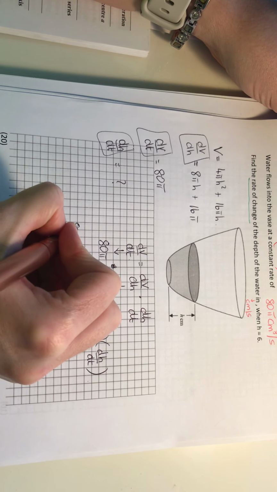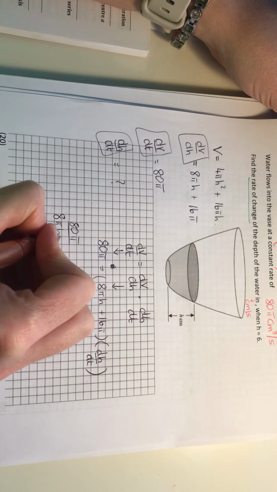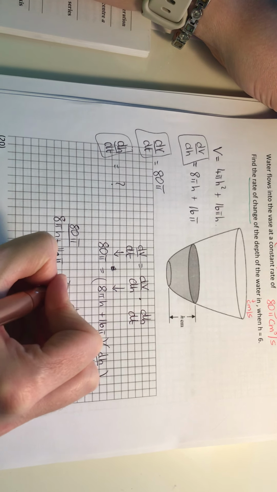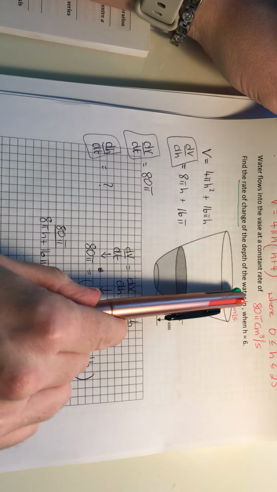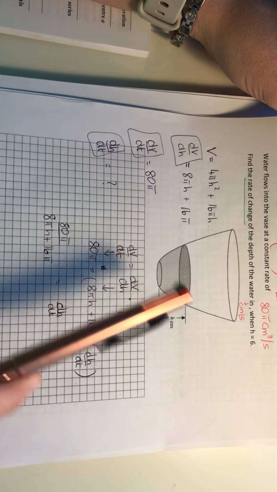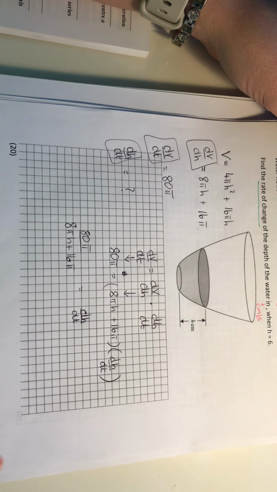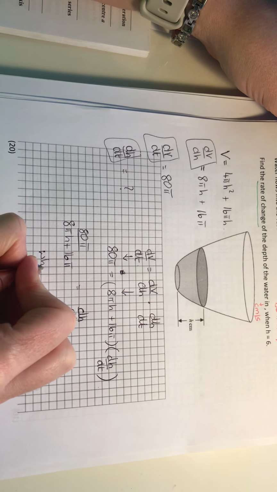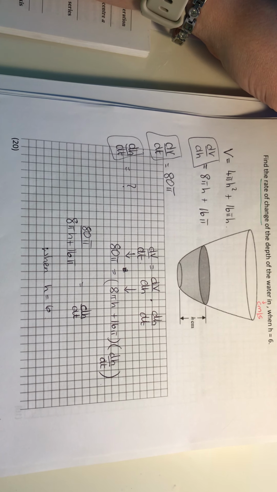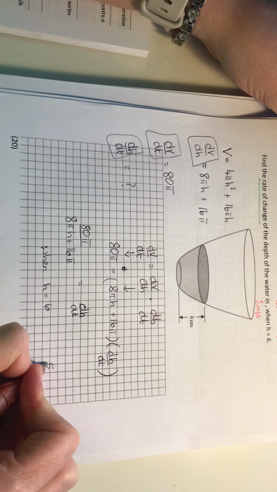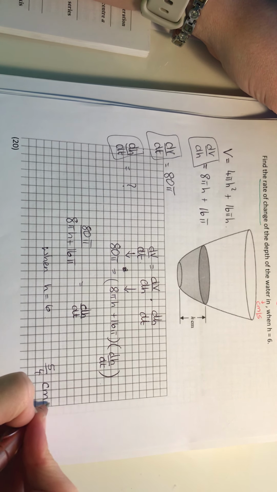And we'd have 80 pi over 8 pi h plus 16 pi. There's my formula for the rate at which the depth of the water is changing. They want to know when h is 6, throw in h is 6 and get 5 over 4 centimetres per second.